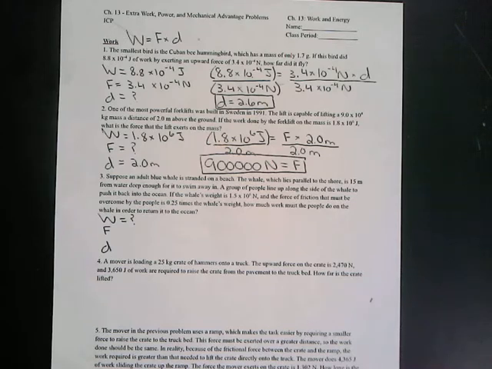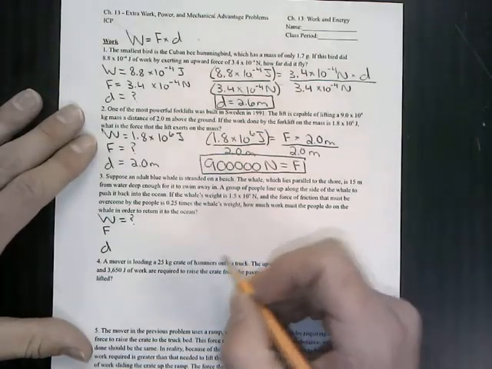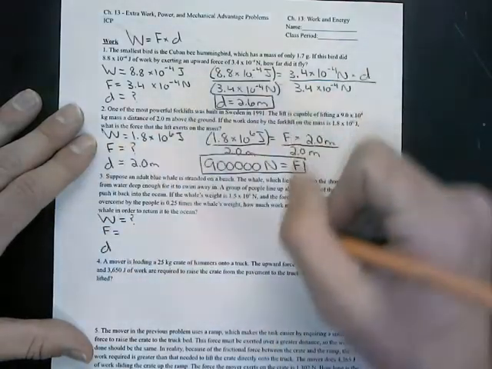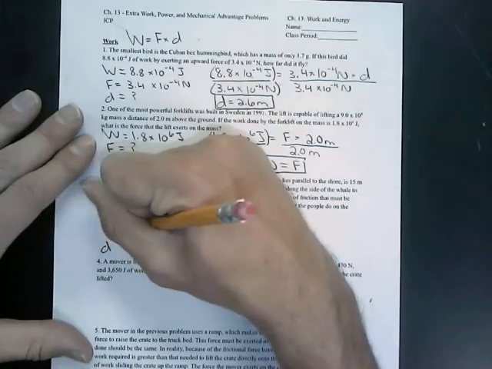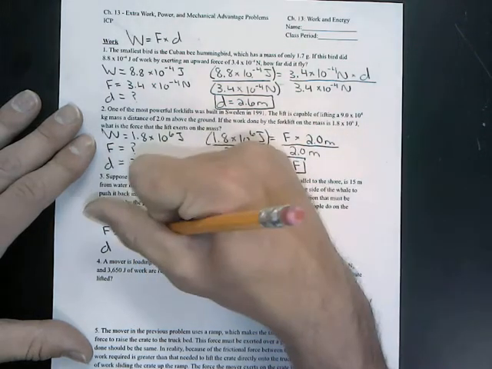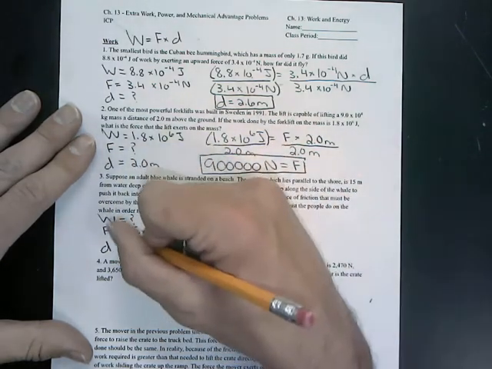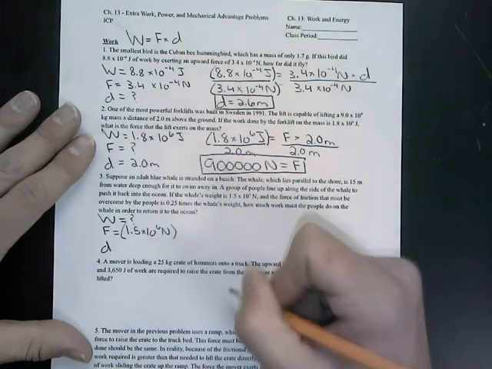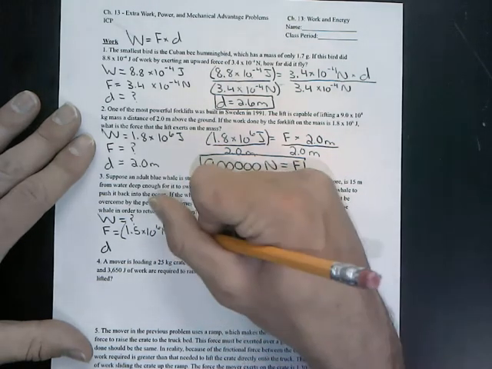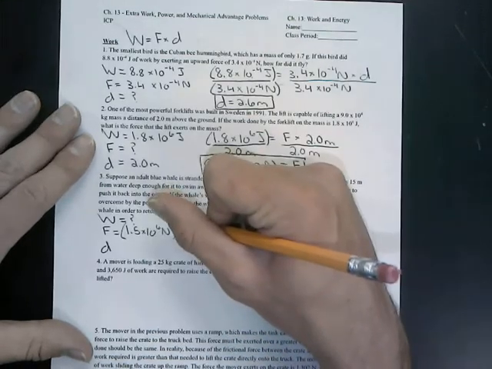We said the force of friction that must be overcome by the people is 0.25 times the whale's weight. Well, what we need to do is multiply the whale's weight in newtons, so 1.5 times 10 to the 6 newtons, by that force of friction, which is 0.25.